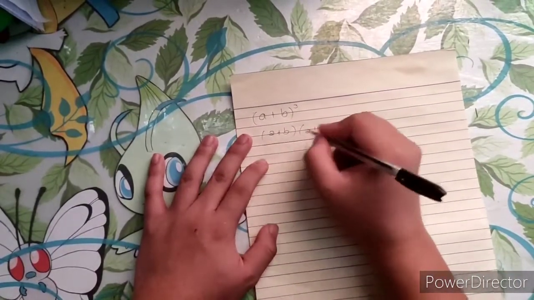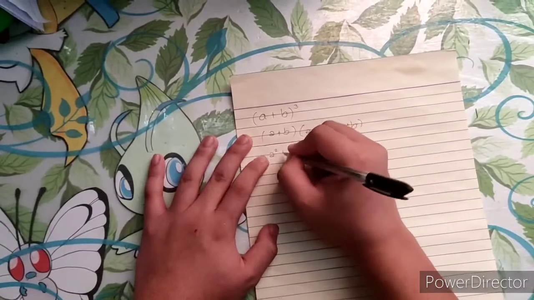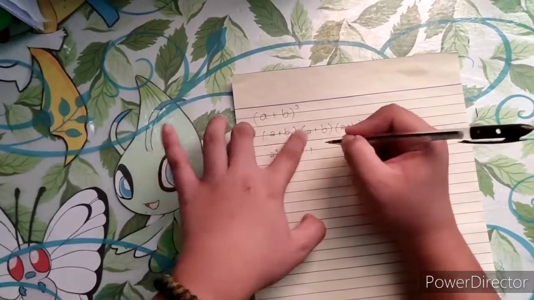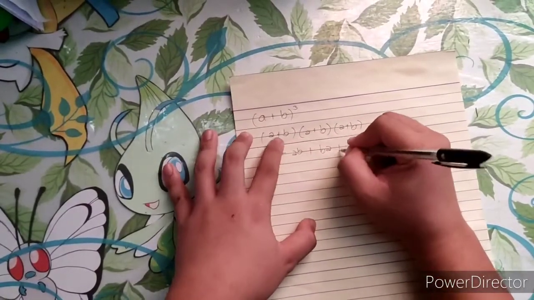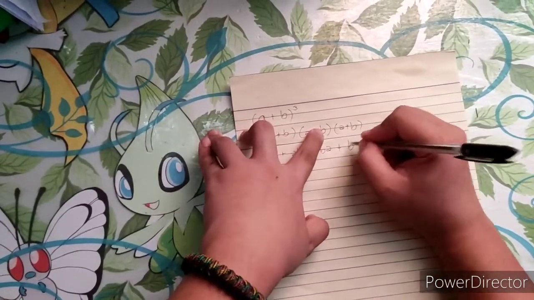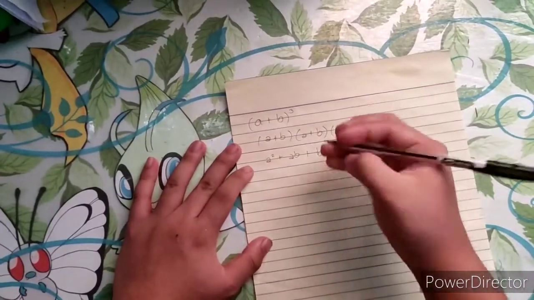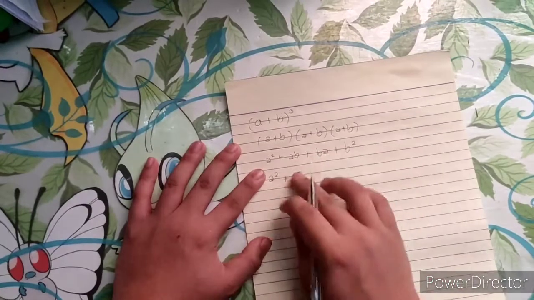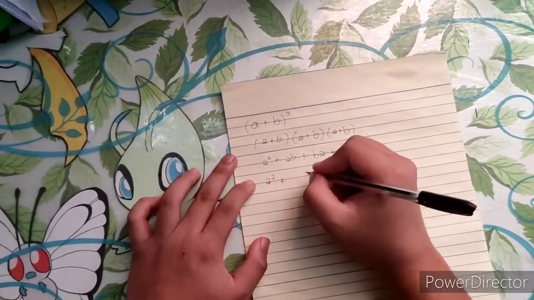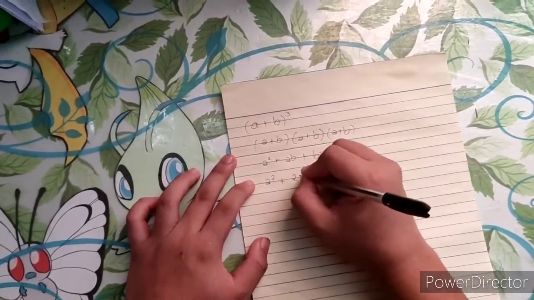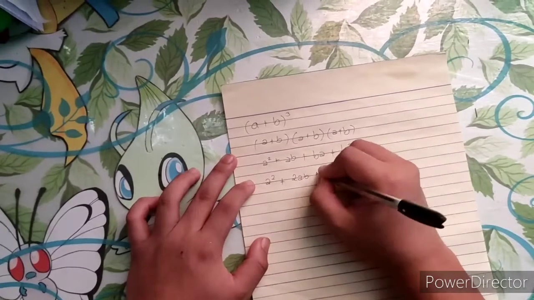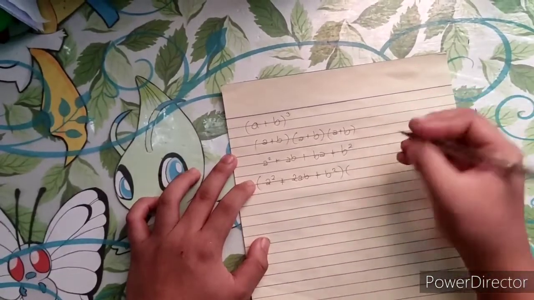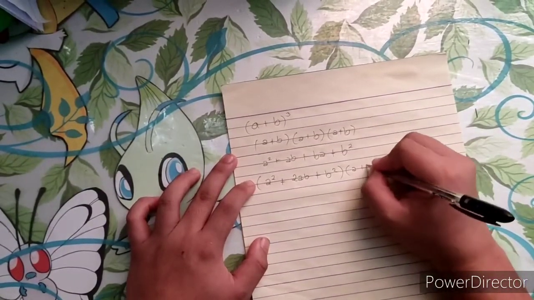So a times a will be a squared, plus a times b will be ab, plus b times a, plus b times b, so b squared. That can be translated into a squared plus 2ab, since these two have the same variables, plus b squared.